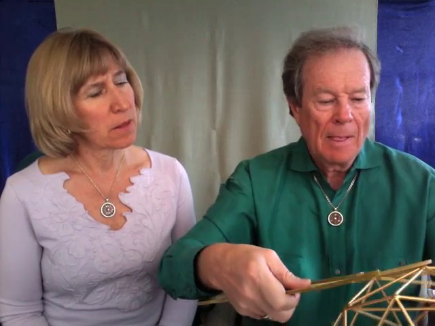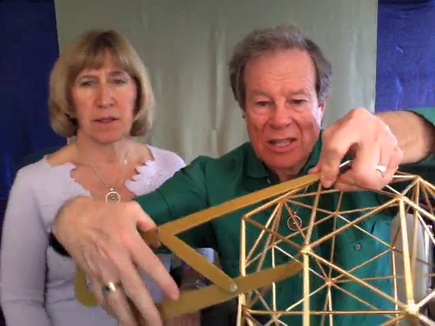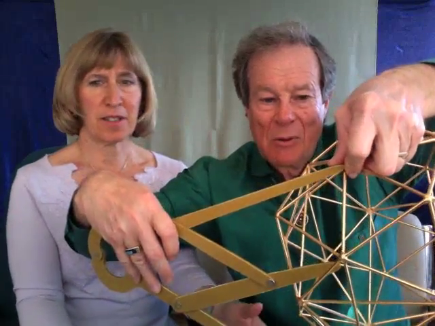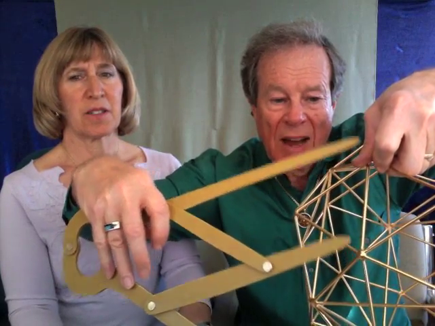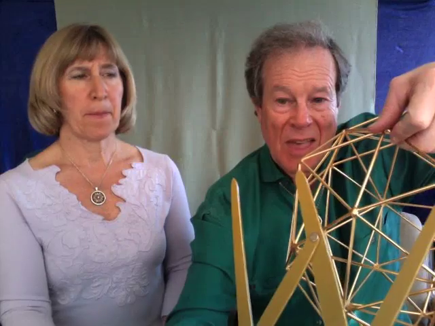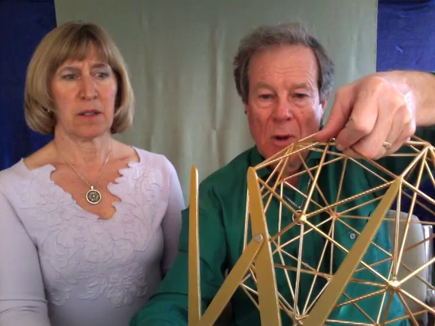Interesting. Very interesting. So this form in particular, just to show you how it's constructed, I'm going to show you this aspect right here, cutting across, is one aspect of the phi ratio, and that connects to the long point.